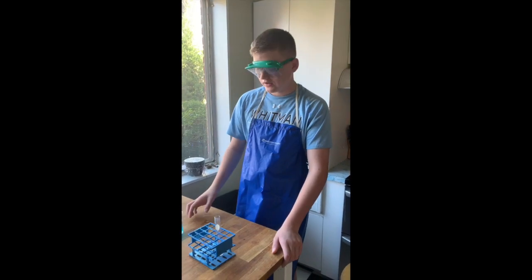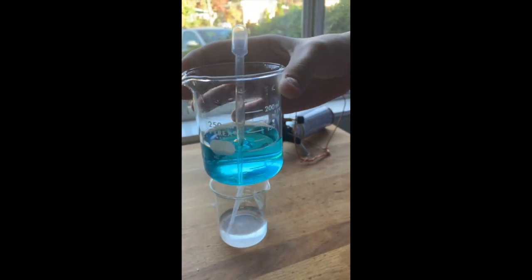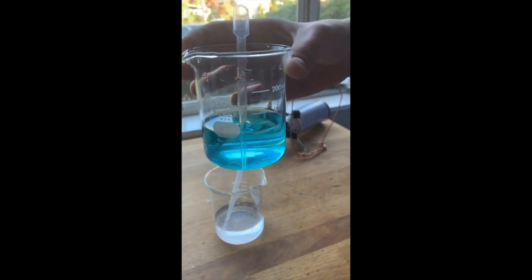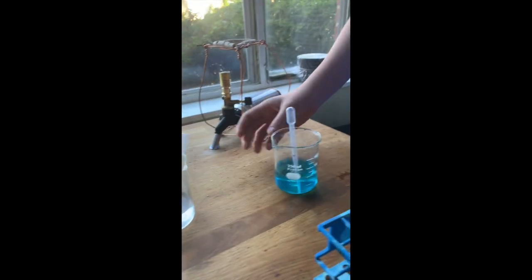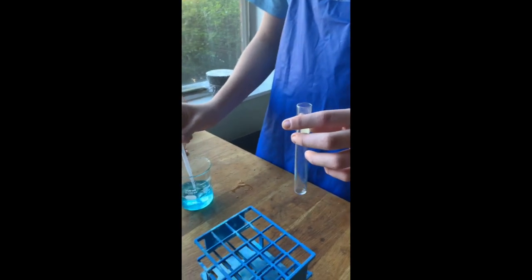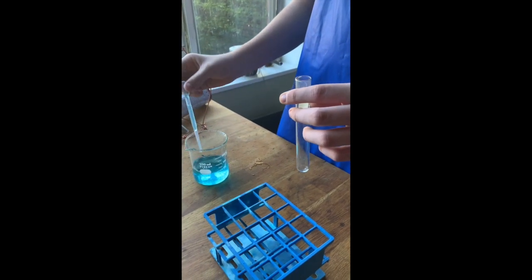Station 5. This is your copper 2 sulfate. Notice it is a blue solution. And this is your sodium hydroxide. Notice it is a colorless solution. They both appear to be completely liquid. The first step is to add 2 droppers of our copper 2 sulfate.